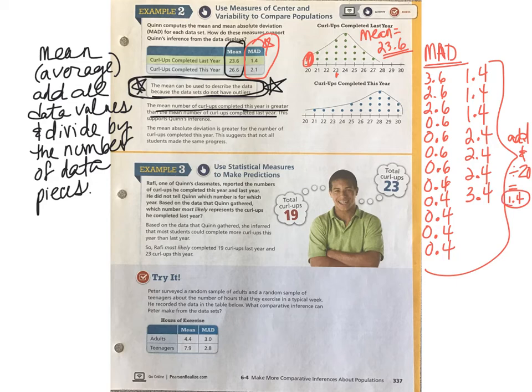That tells us how close together those data values are. Okay, the smaller the mean absolute deviation, the closer all of those values are to the average of the entire data set. Now, the same thing can be true of curl-ups completed this year, but notice how much more spread out these data values are. We see that they are greater than the data values from the previous year, okay? But look at how much more spread out they are compared to last year.